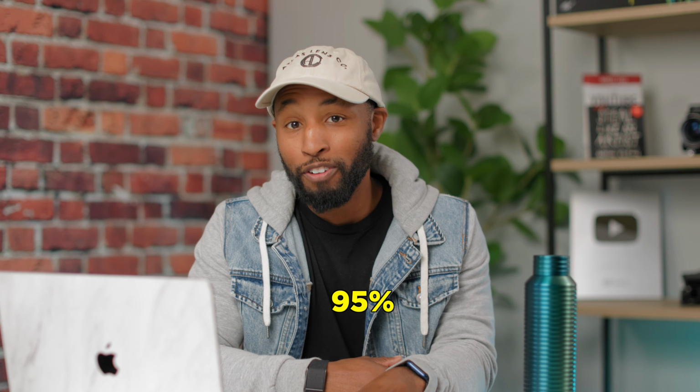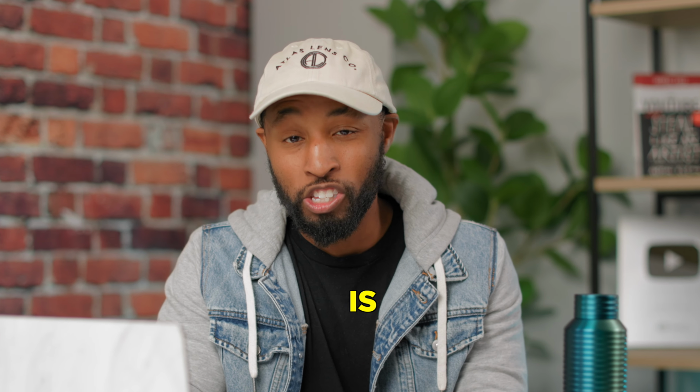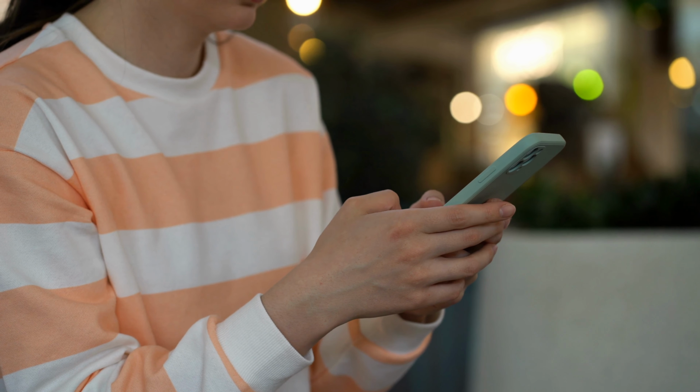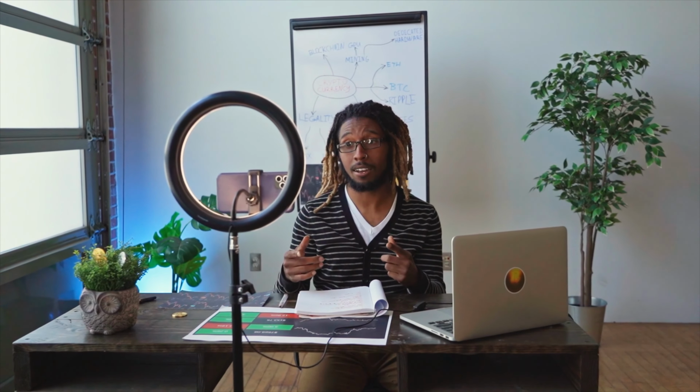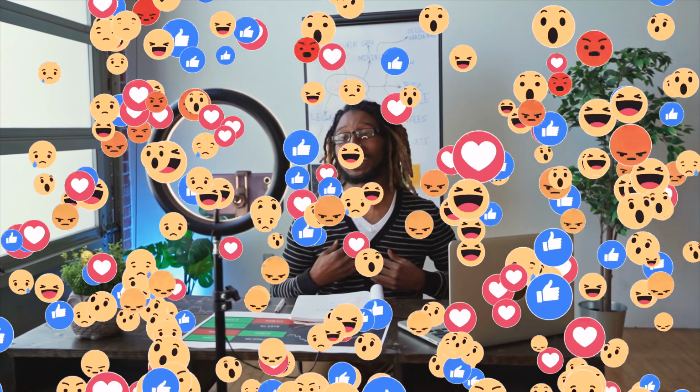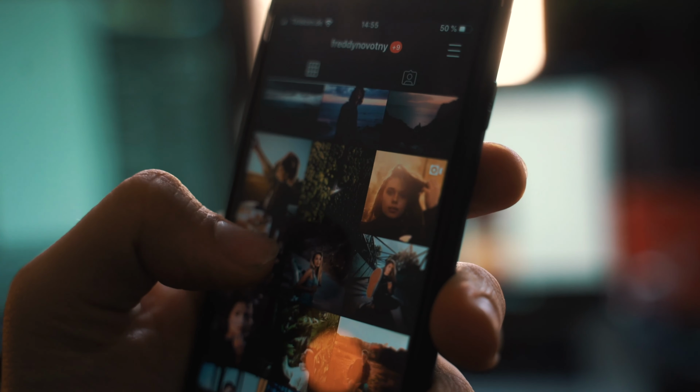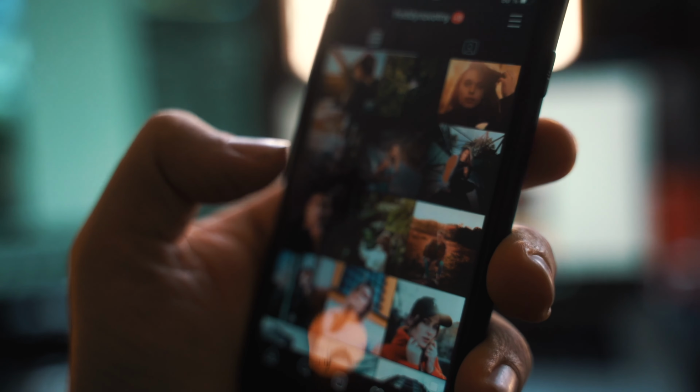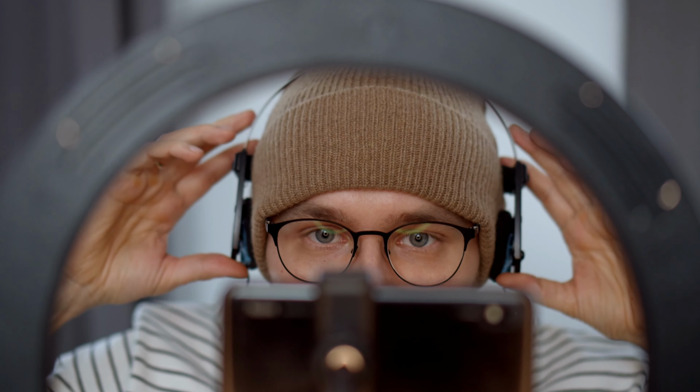Did you know that 95% of people posting Reels today is doing it completely wrong? And full transparency, so was I. See, the problem most of us have with short form content is we are chasing the wrong validation metric. The validation metric is basically the idea that whatever it is that you are posting, you get this metric that makes you think that what you're doing is correct. But this is actually a completely false number we're looking at.